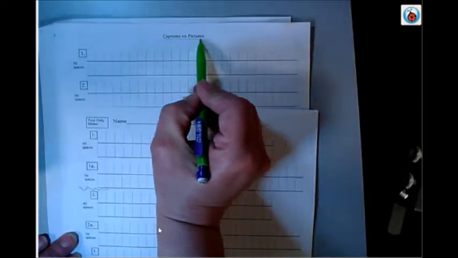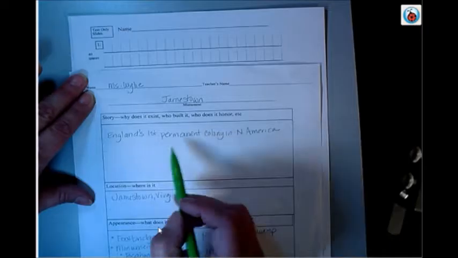On the other side, it says captions on pictures. This will be something that you want a picture to go with, and you have 50 spaces for that. If you'll notice, I have divided this so that you have those number of spaces. Okay, looking at my notes. The first slide I want to put in, I just want Jamestown.